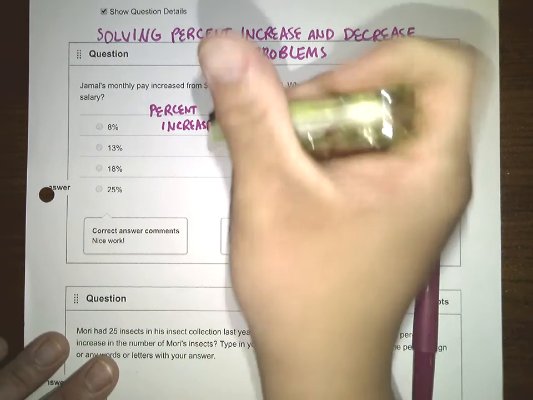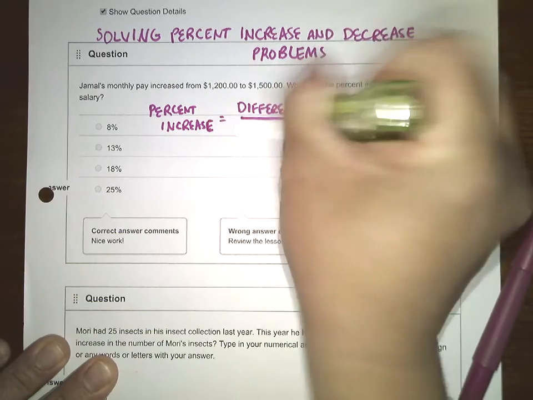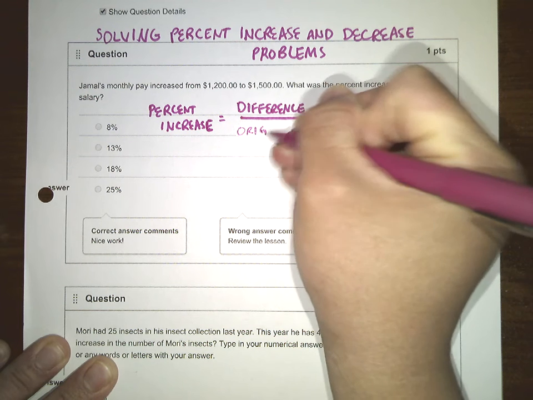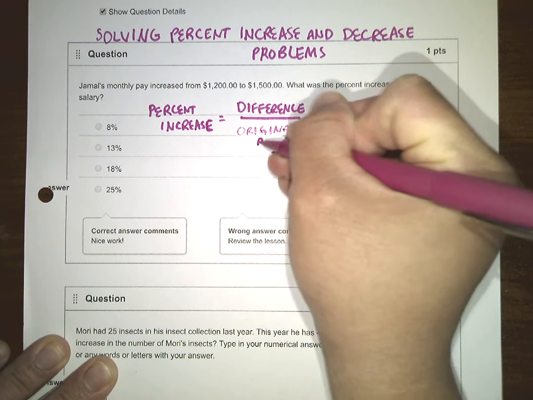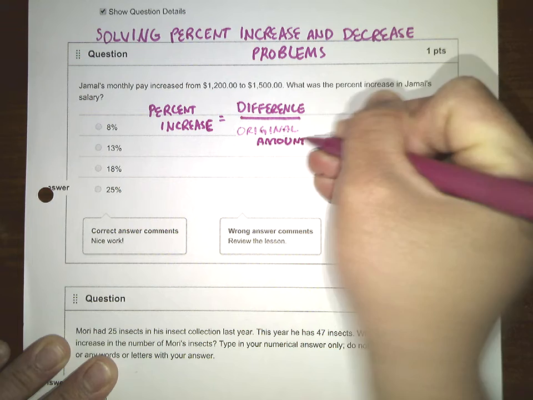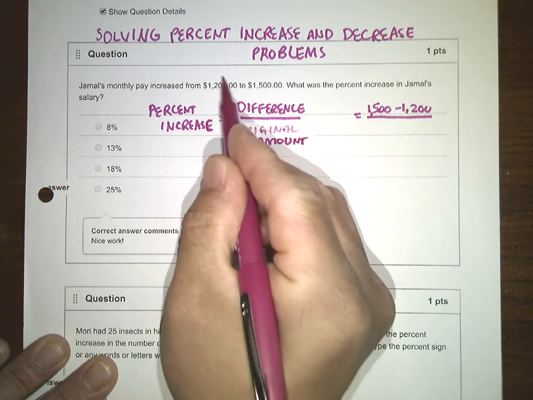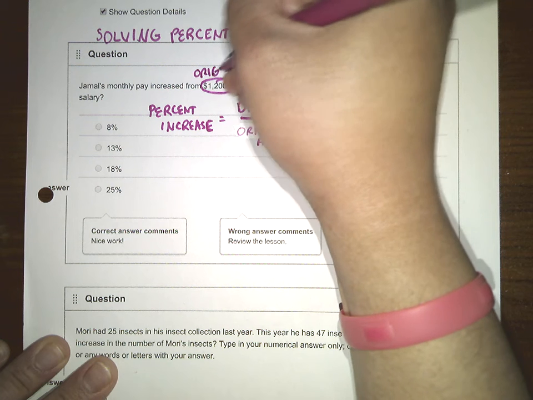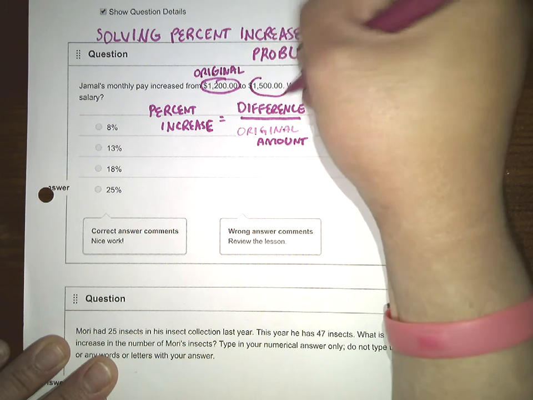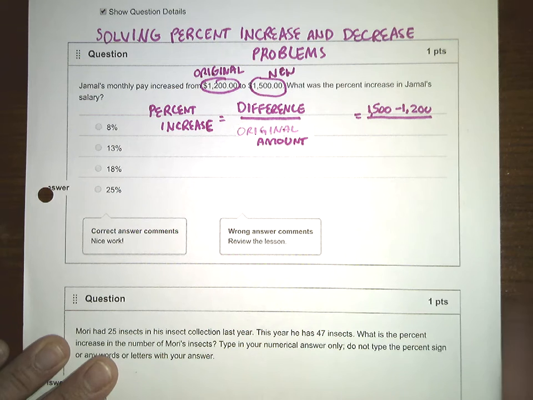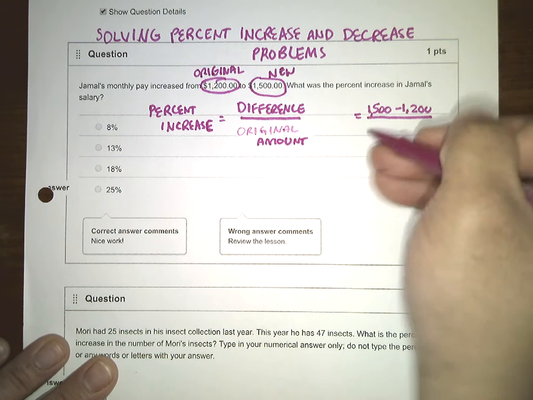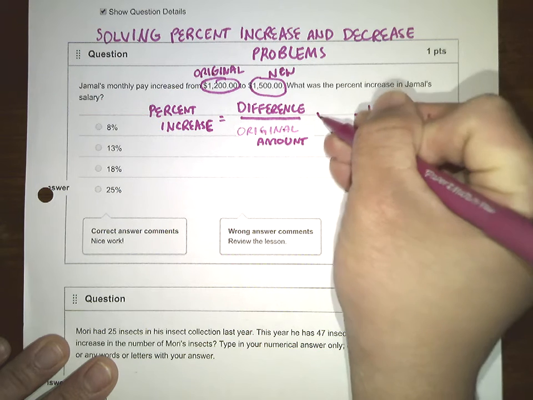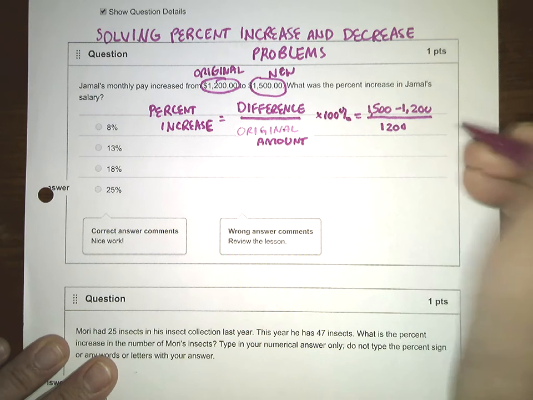I will try to write that a little more clearly so that you can see it. Original amount, so his original salary. So this was his original salary, and this was his new salary. So the original amount would be 1,200, and then times 100%.